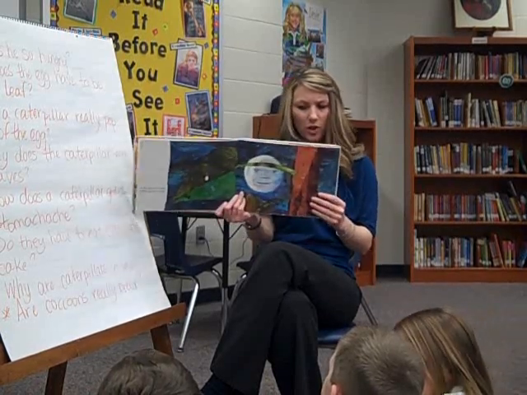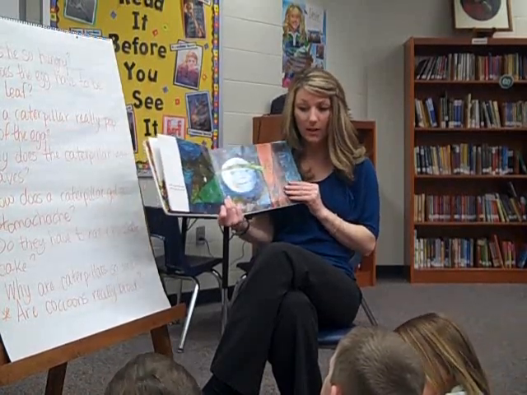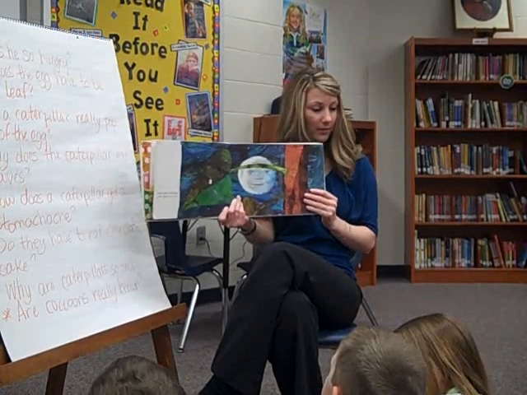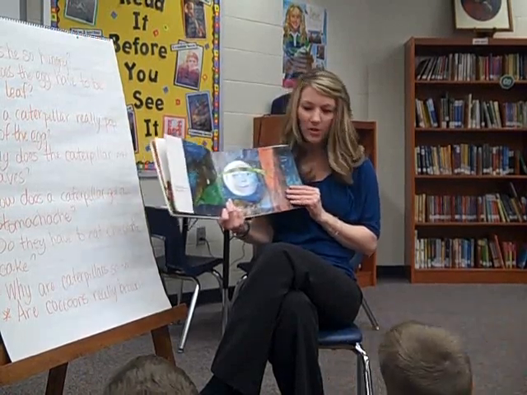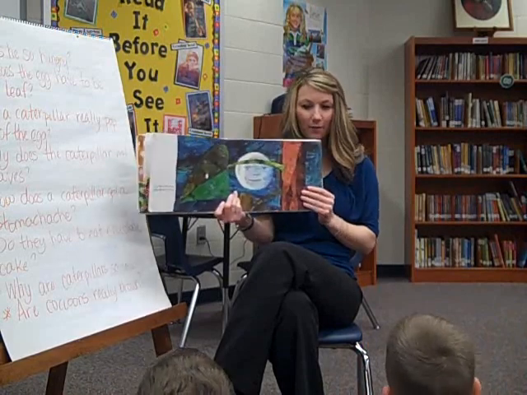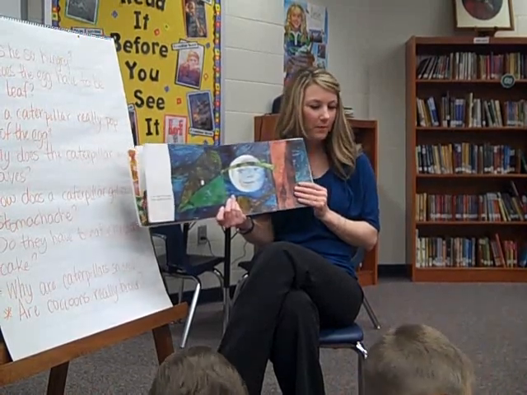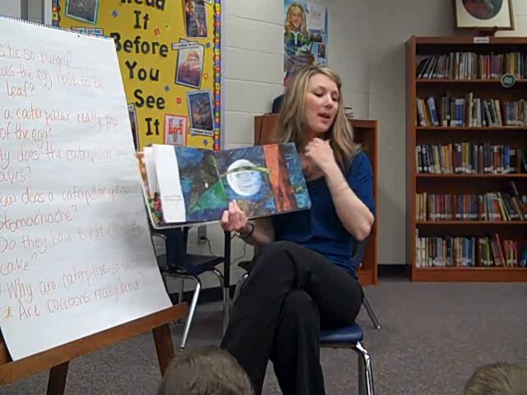The author could have started this by just saying, one day a little egg lay on a leaf. But instead, the author decided to say, in the light of the moon. Thumbs up if you think the author made it more interesting by adding those words.